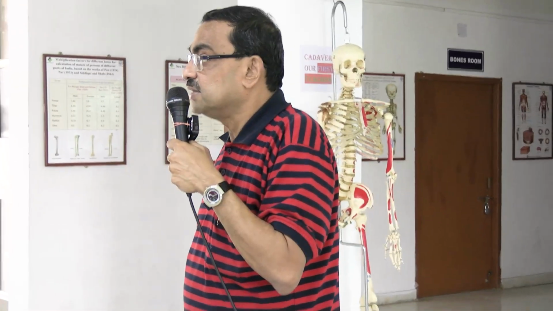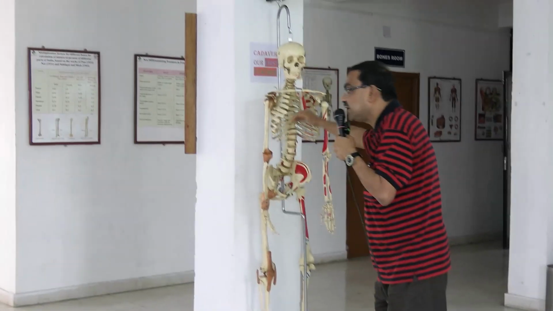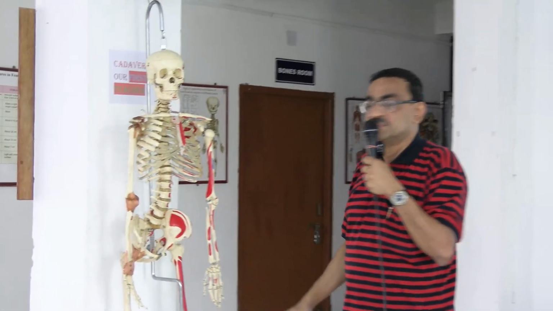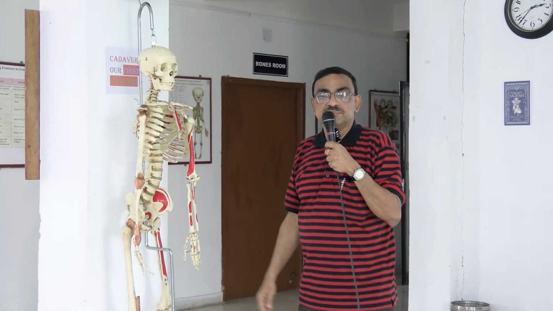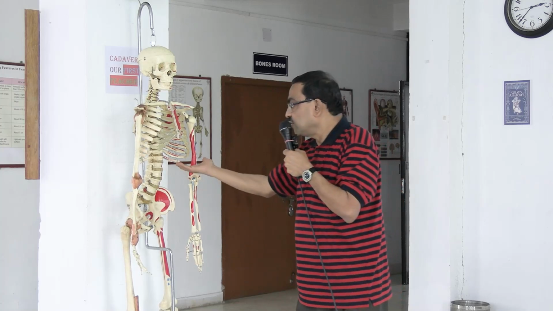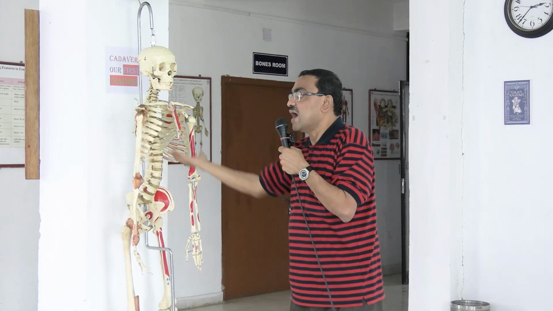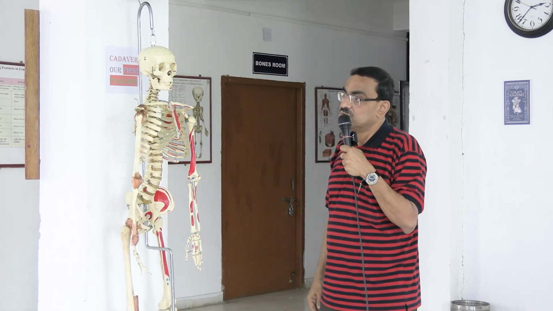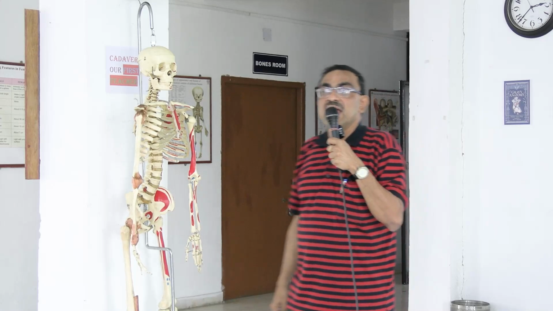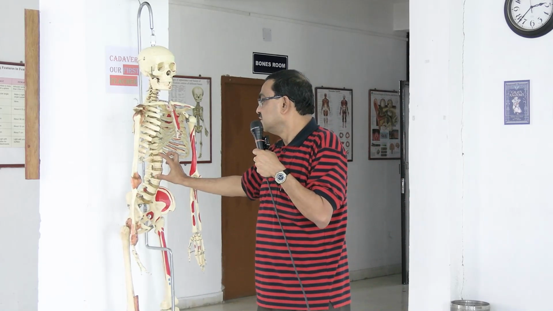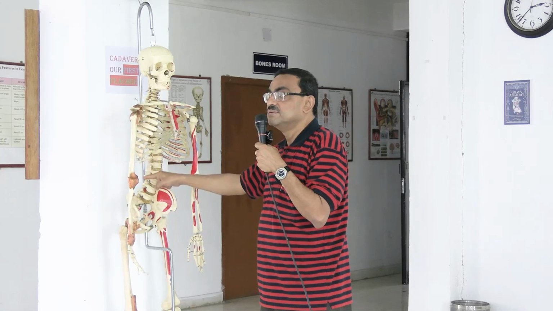On the inferior surface of the liver there is a renal impression, and due to the pressure effect of the liver, the right kidney is at a slightly lower level, whereas there is the spleen on the left side, which is at a higher level. So the left kidney is at a higher level. So from the T12 vertebra to L1, L2, L3, this is the area of the kidney.